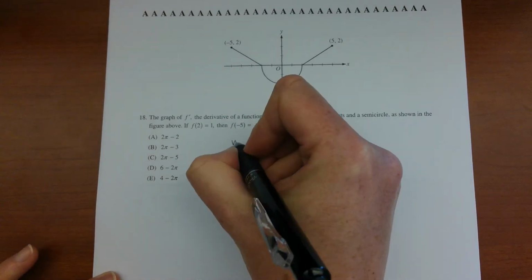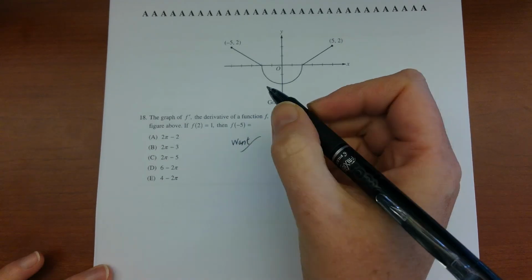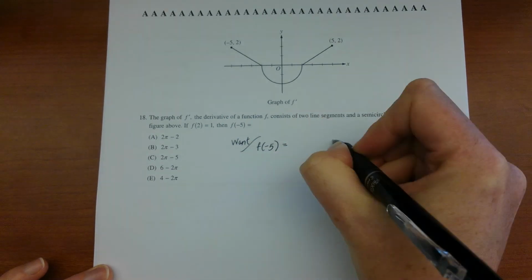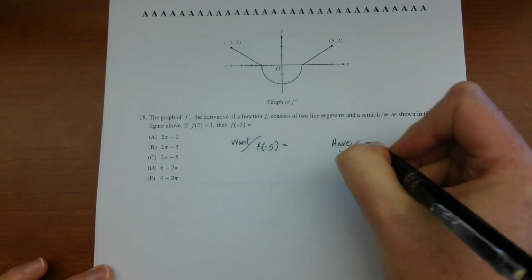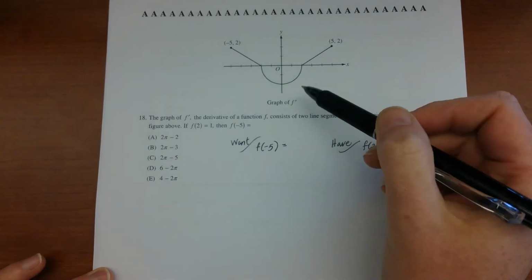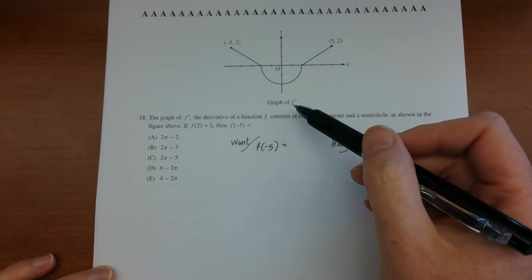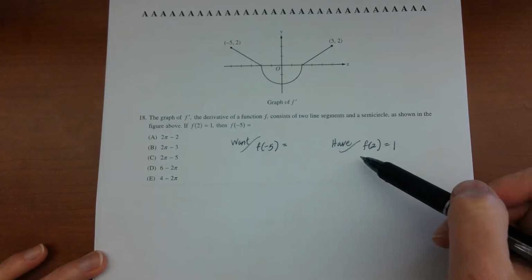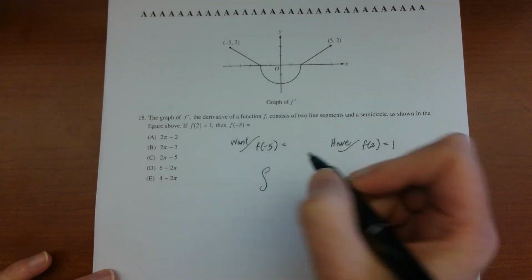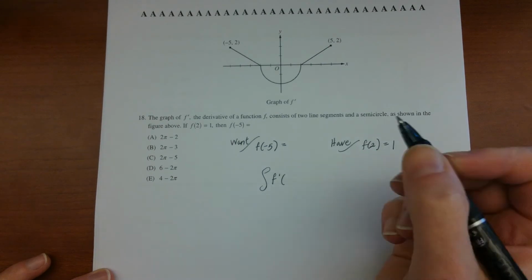So just to organize this in a way where we've kind of done this stuff before, we want to know what f of negative 5 is, but we have f of 2. We also have all sorts of information about f prime. So let's think, what should you do to f prime to get f? Yep, antiderivative or integral. Does it matter if I put t or x? Probably not.